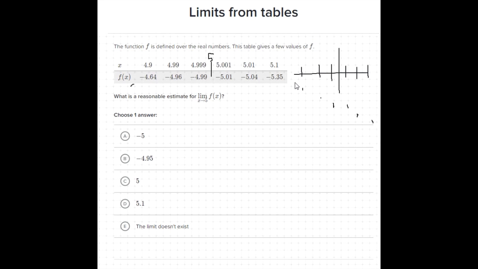So it looks a bit like a continuous line. Again, this is inaccurate, but it looks like a continuous line. And since we see that this is really close, obviously, this is getting lower from this side, and this is getting higher from this side. So you see that they're kind of approaching each other as they get closer. Which will lead the answer to be negative 5.